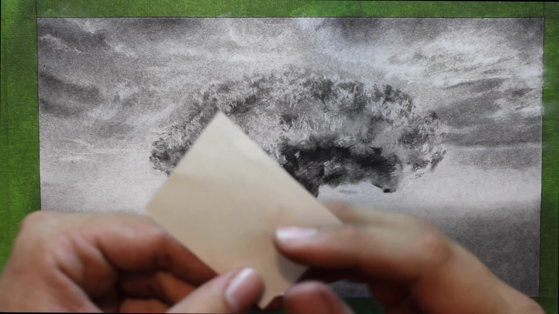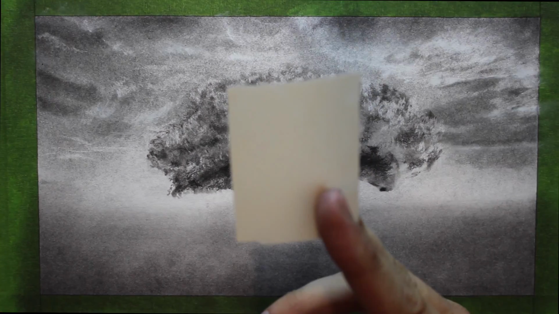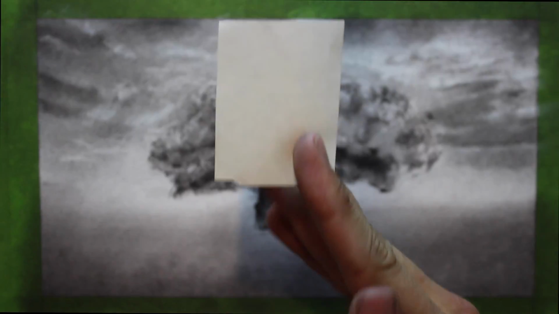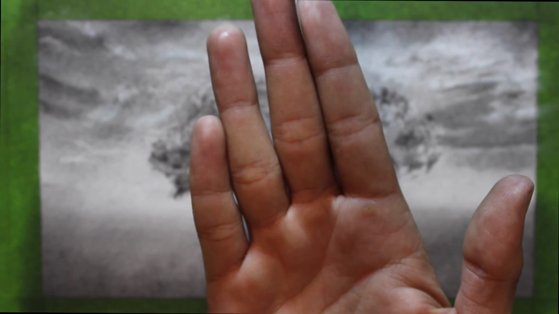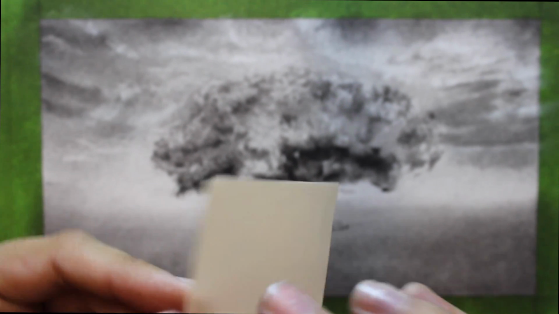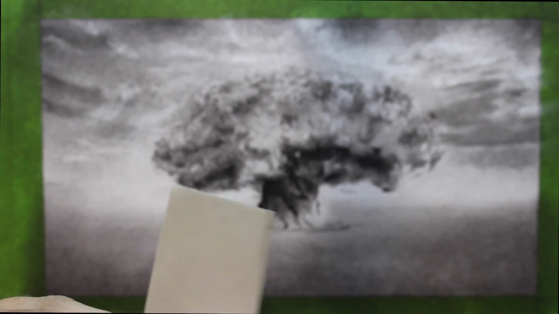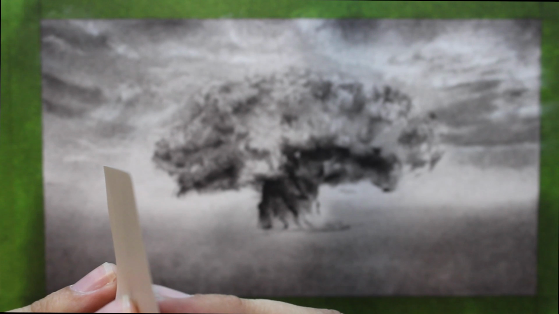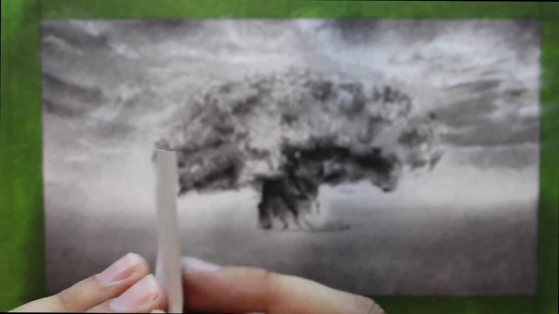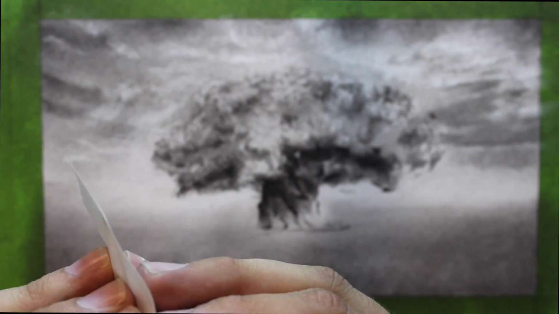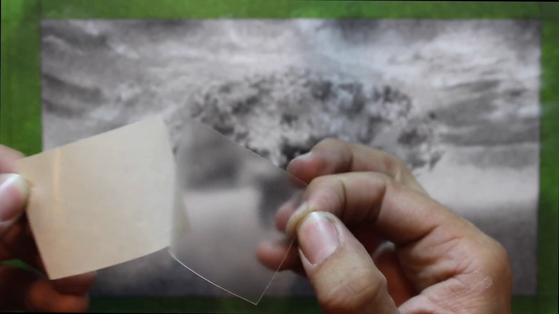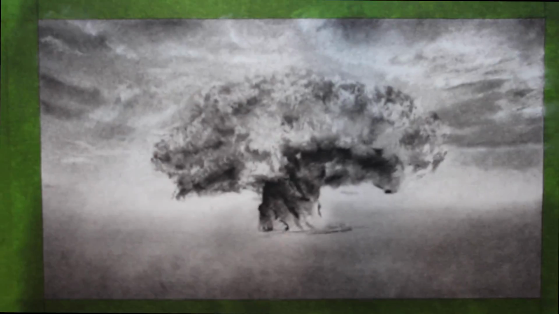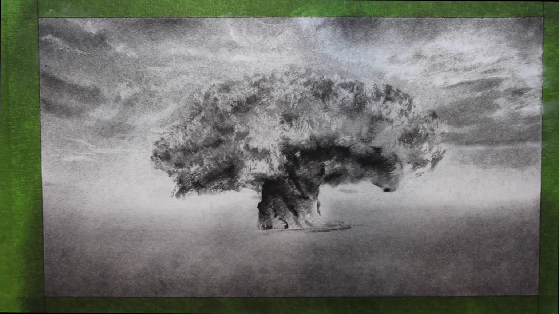it. Here, I'll try and focus in on this. Come on, focus. There we go. Oh, there's my neighbor's dog barking again. Alright, so cut an edge and tear it so that it's easier to grab. There we go. So now we've got that. Focus back in on the tree. There we go.